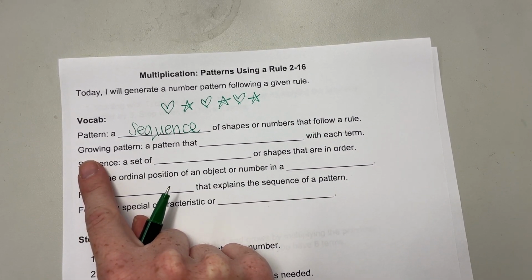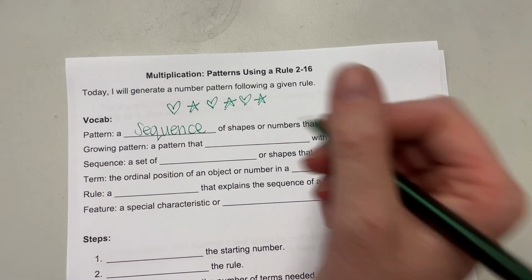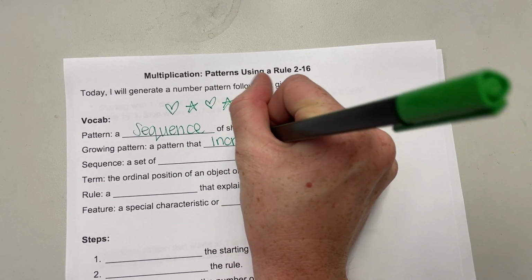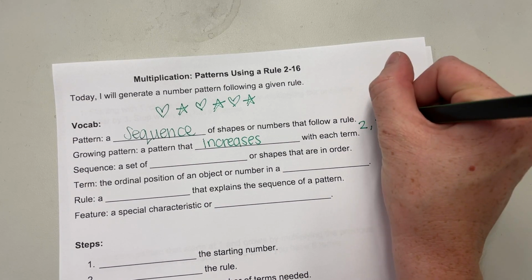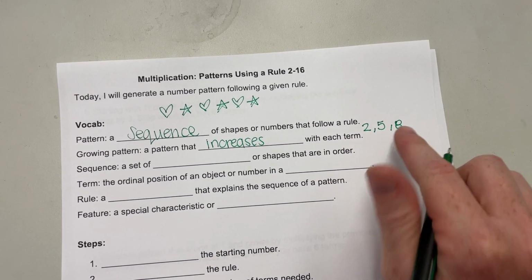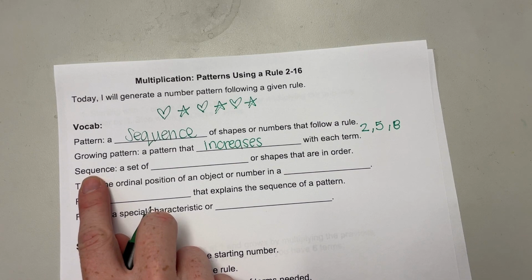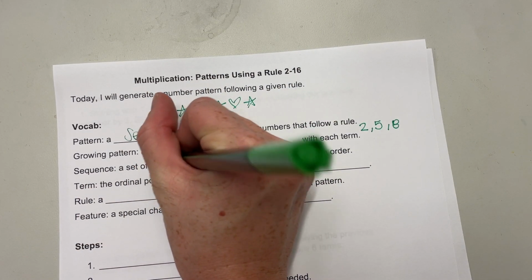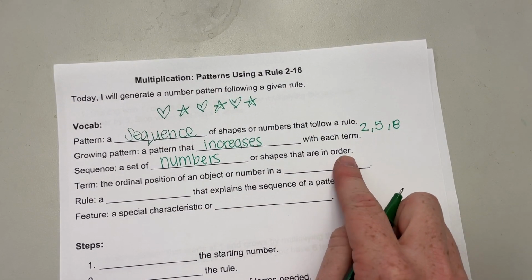So our next vocabulary word is growing pattern. That is a pattern that increases with each term. For example, if I had 2, then 5, then 8, this pattern is growing by 3 each term. Next word is sequence. That is a set of numbers or shapes that are in order.